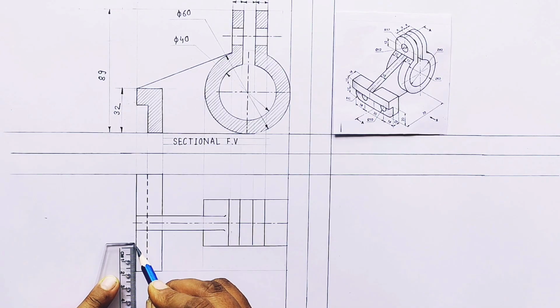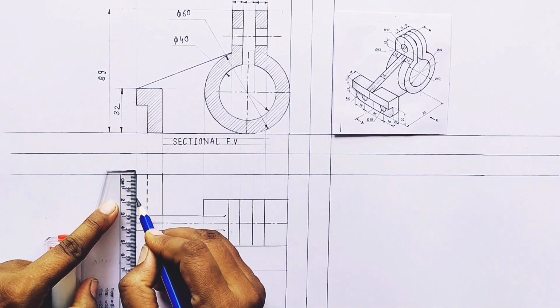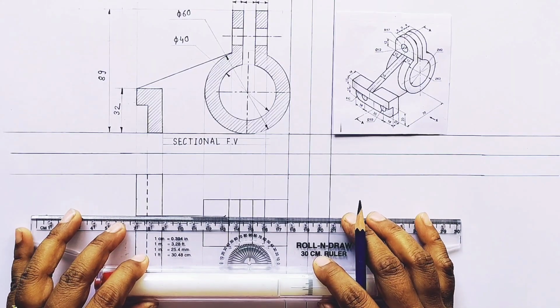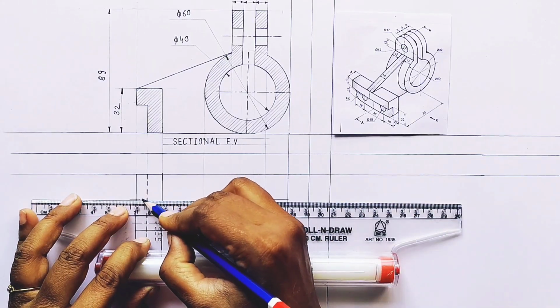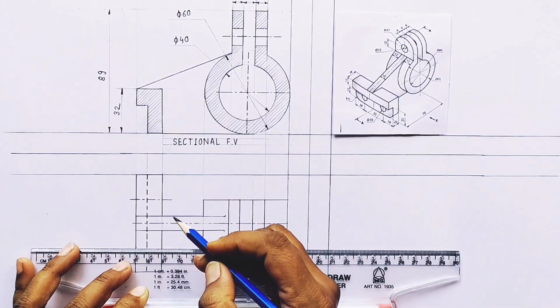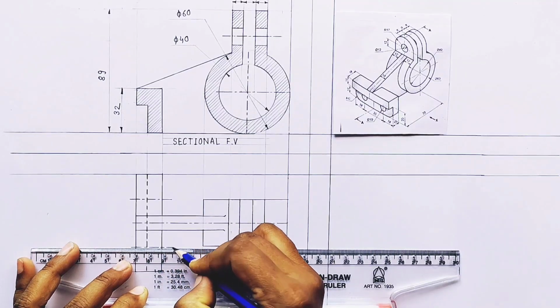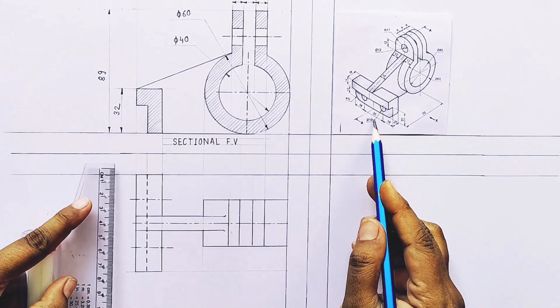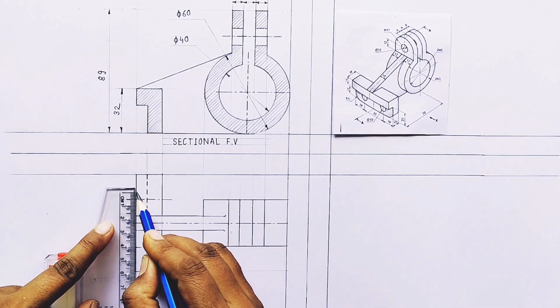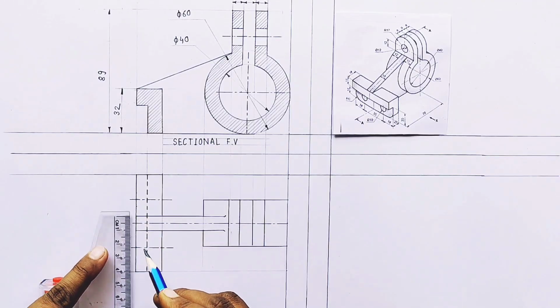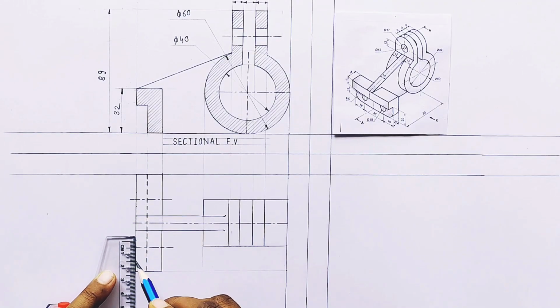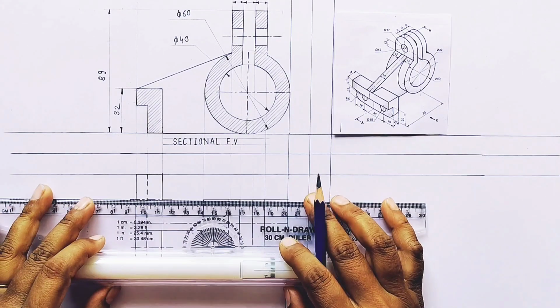Next, there are the two holes in that rectangular block. So mark the center line at 18 mm from both sides, from the top and the bottom. Draw the center line, and the diameter of those holes is 10 mm. So mark 5 mm to both sides of the center line and draw the hidden line.